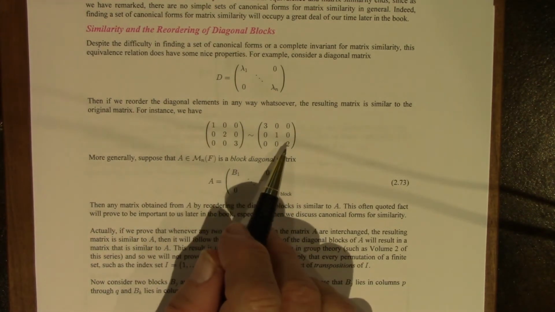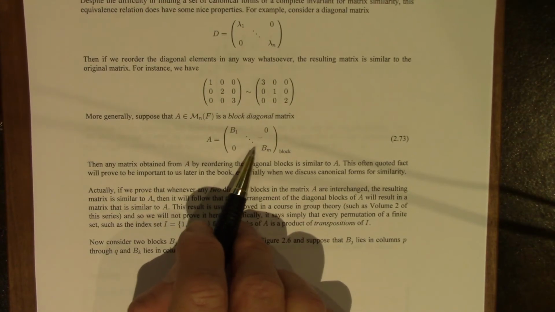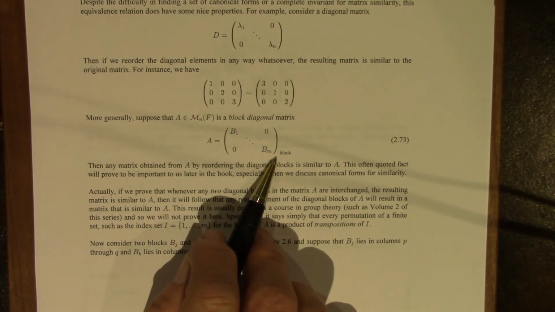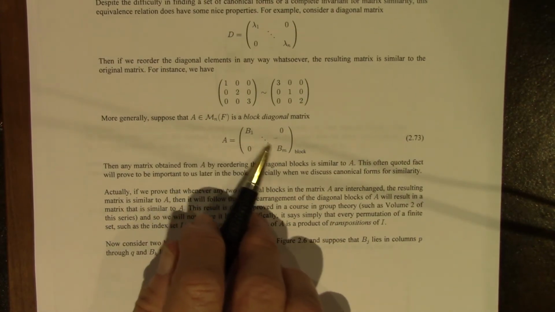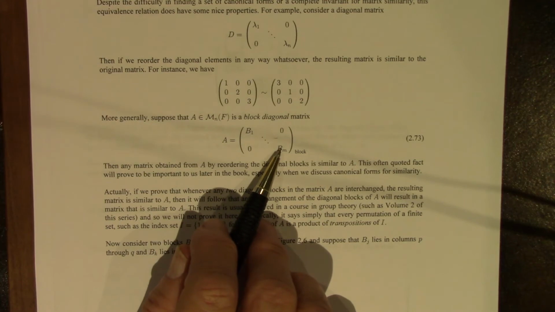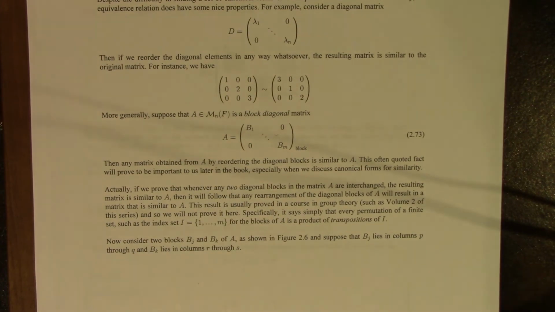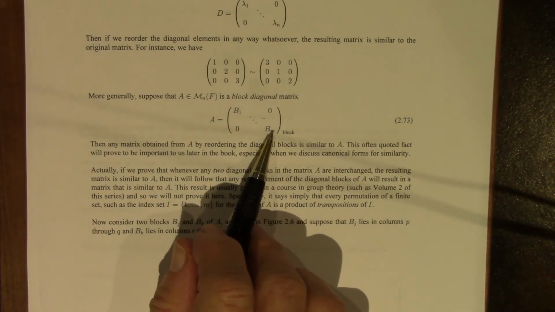But this problem is a little bit more general than just diagonal matrices. Suppose we have a block diagonal matrix. Then any reordering of the block diagonals will produce a similar matrix. And that's what I want to prove right now.